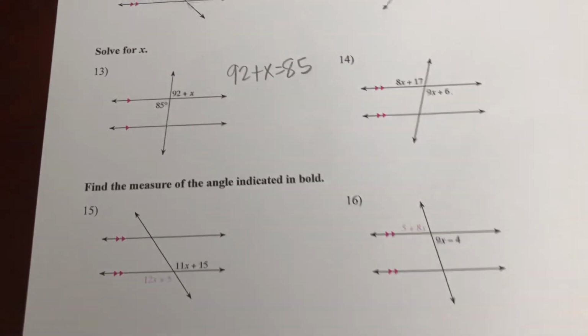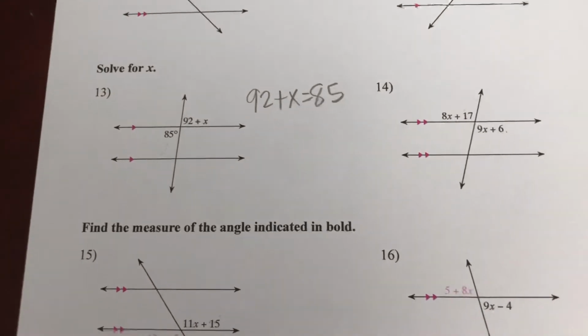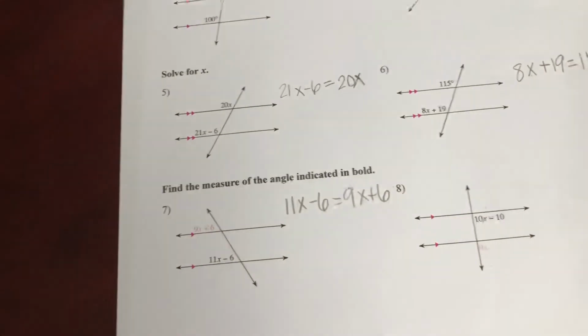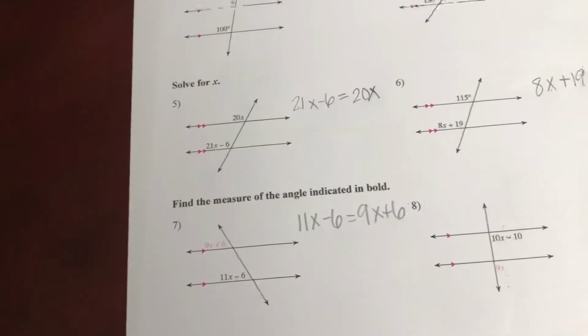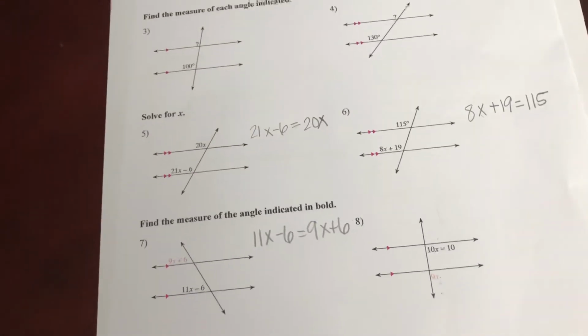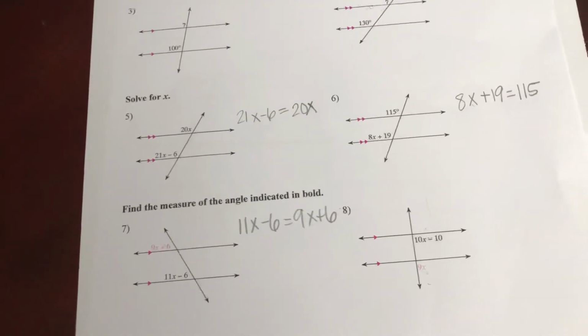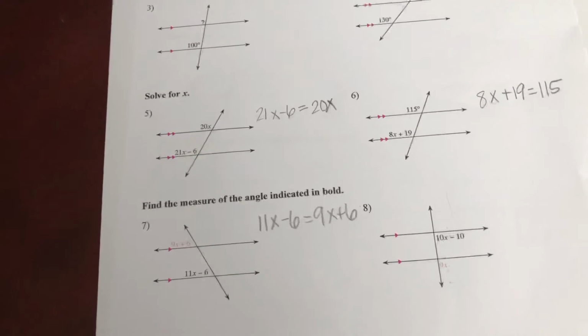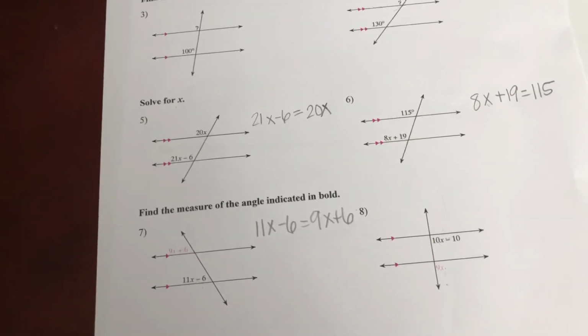Okay, so this will be your assignment for today and tomorrow. Just like I said before, I'm going to try and do an assignment every other day so you have some time and don't feel overwhelmed. And if you need any extra help, just let me know and we can set up a Zoom meeting, a face-to-face, so I can go over these with you.